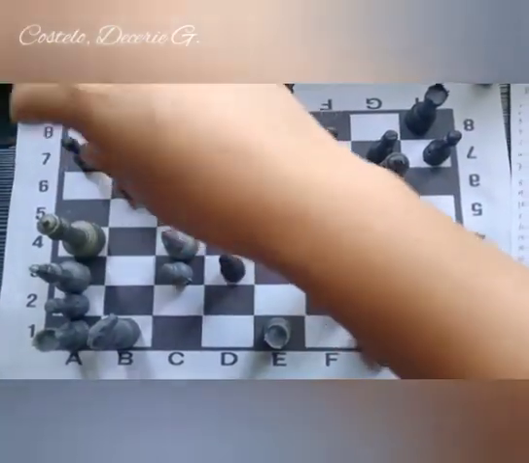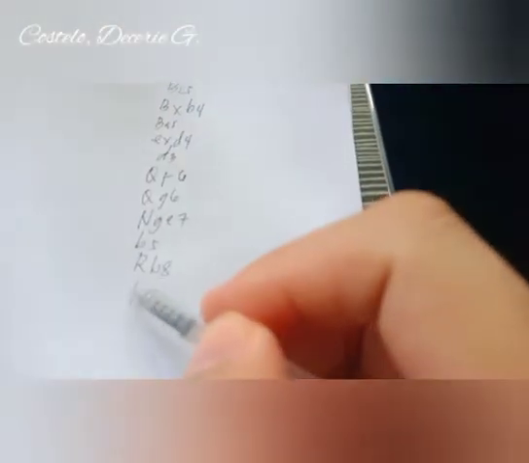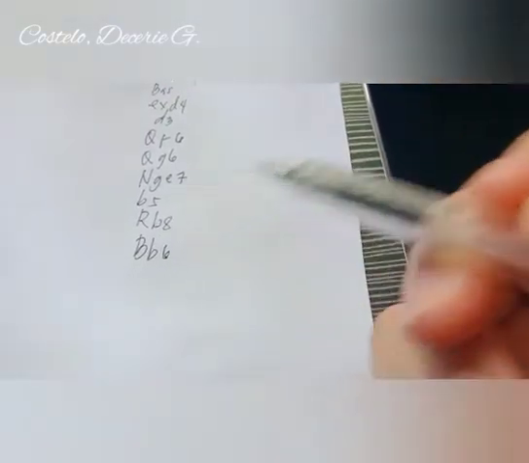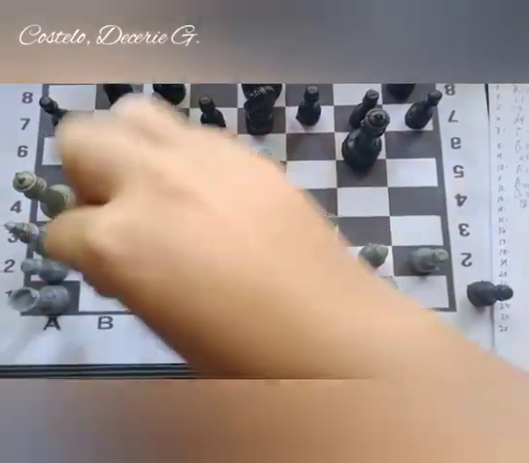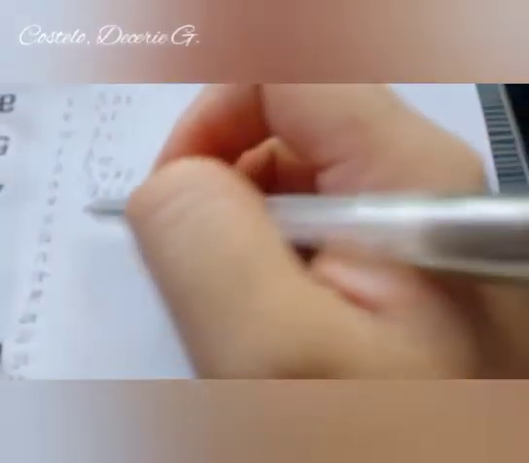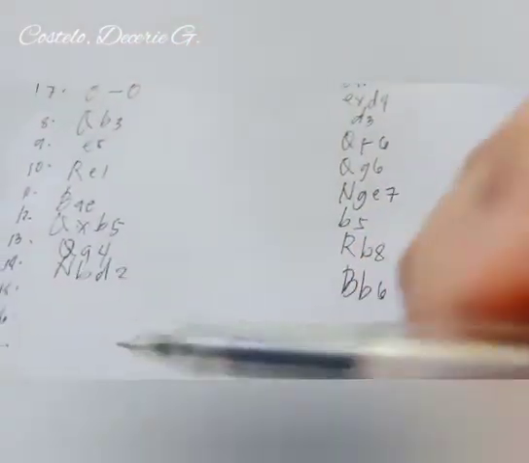Black bishop goes to B6. So we are going to write B, big B, B6, Bb6. The white knight goes to D2. So we are going to write NBD2. Knight from B goes to D2, so Nbd2.